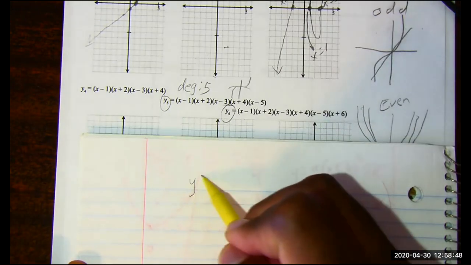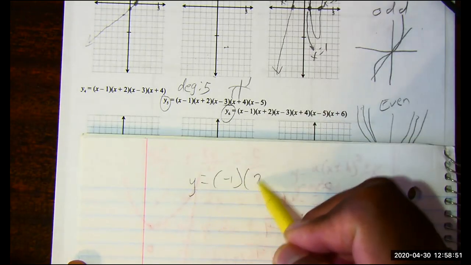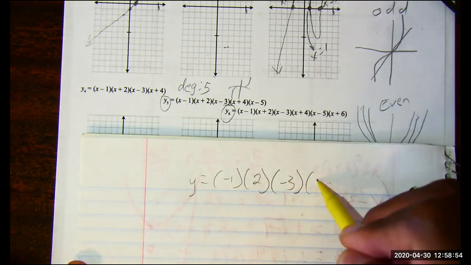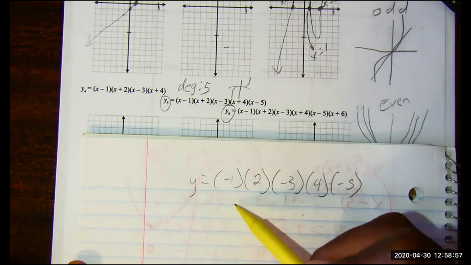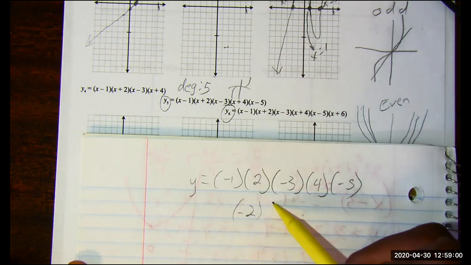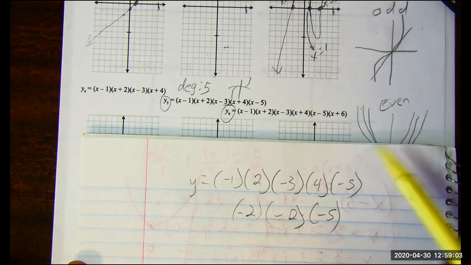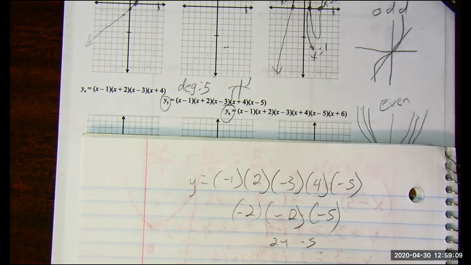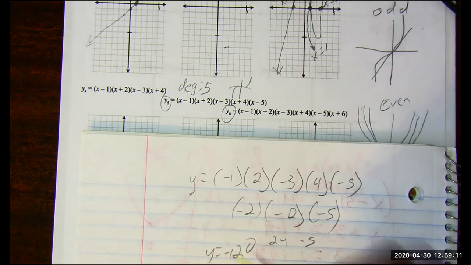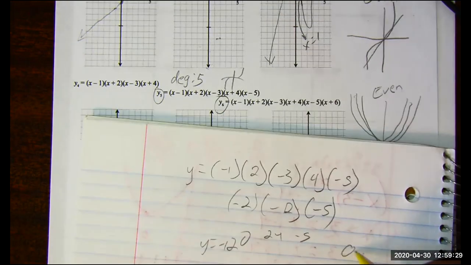So y equals -1 times 2 times -3 times 4 times -5. That's -2 times -3... -2 times -12 times -5, +24 times -5. It's negative, what's that, 120, I think? I'm going to get my calculator just to make sure. I think it's -120. Okay, yep, just making sure. So my y-intercept is (0, -120).